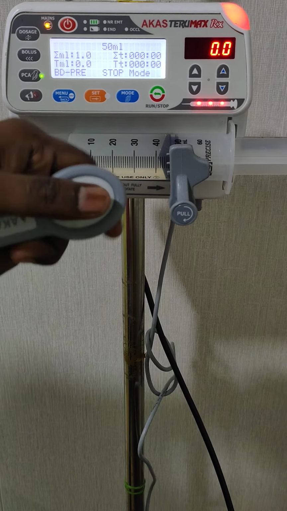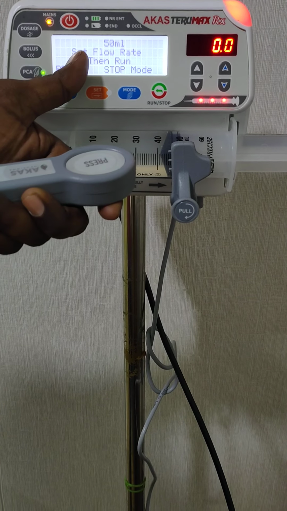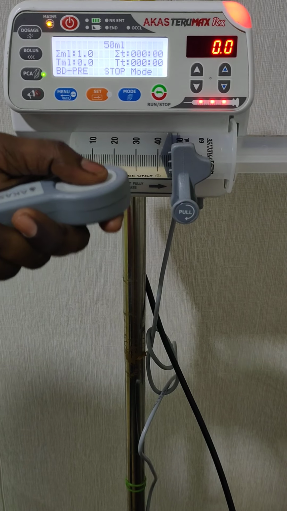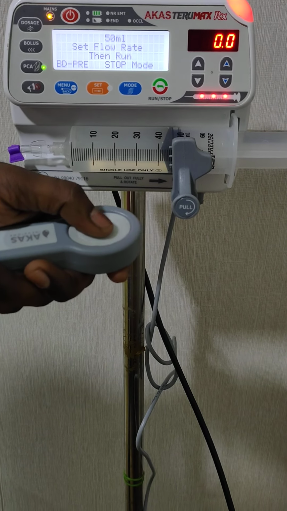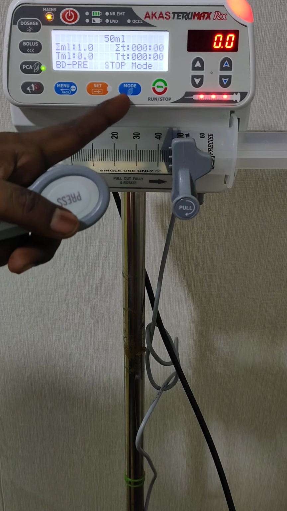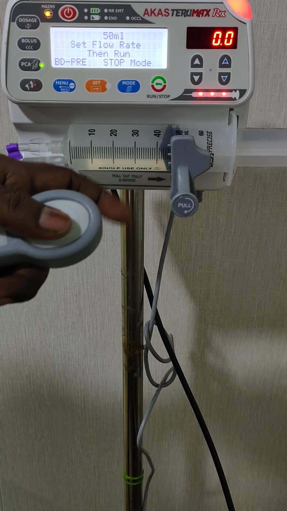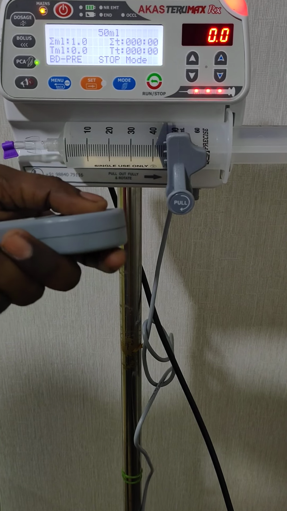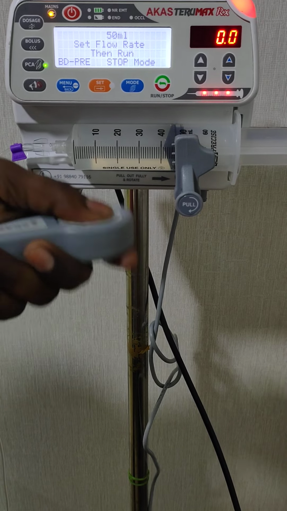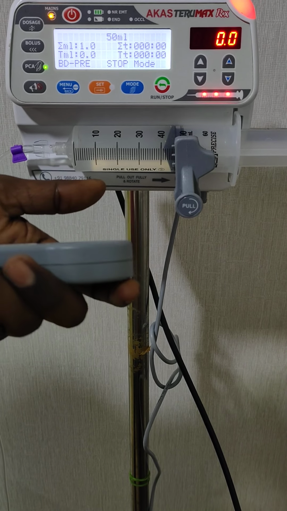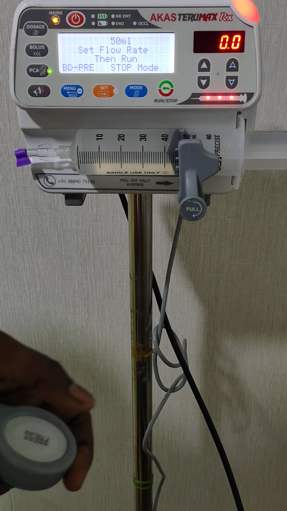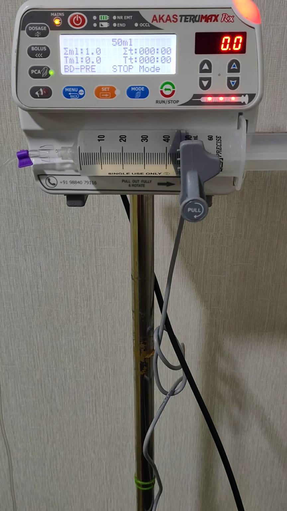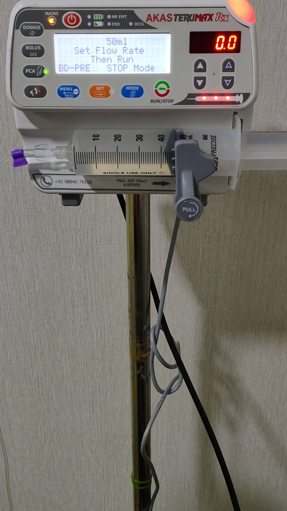Until 1 minute, even if the patient presses, the dose will not be infused, but the beep sound for alert will come. You can hear I have pressed multiple times, but the PCA is not started because we have given the lockout time. Until that 1 minute, the presses will be counted, but it will not be activated. See, still it is not working. After the lockout time of 1 minute expires, we can run the pump in the PCA mode.